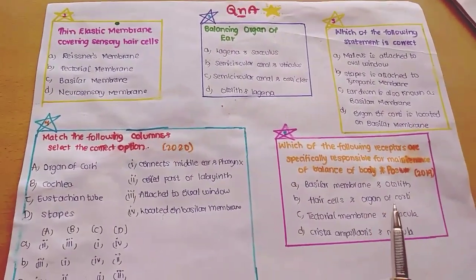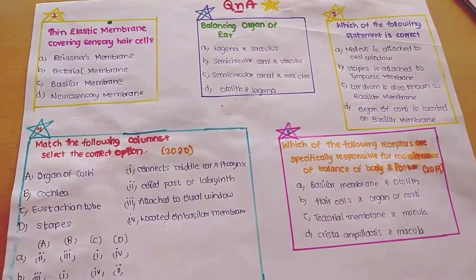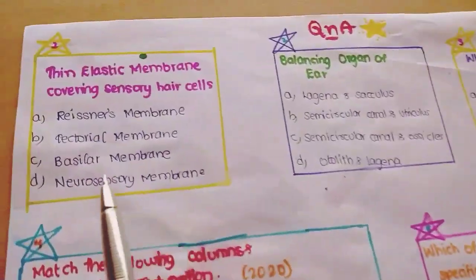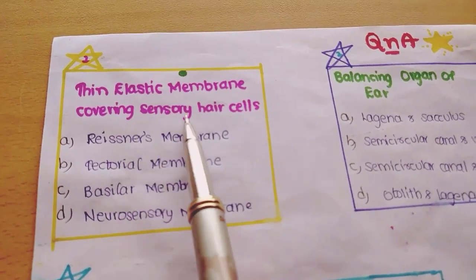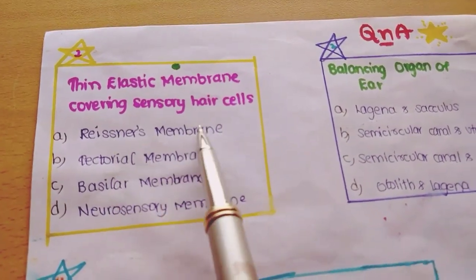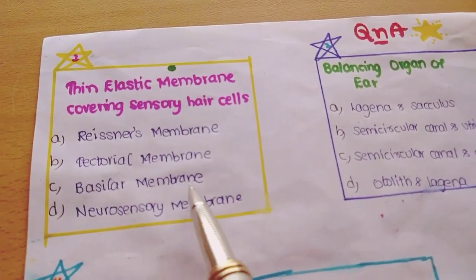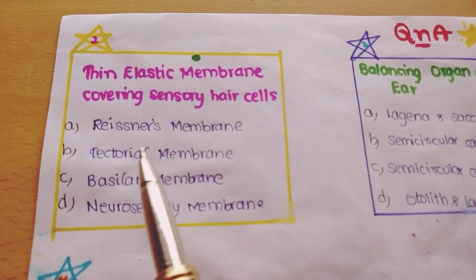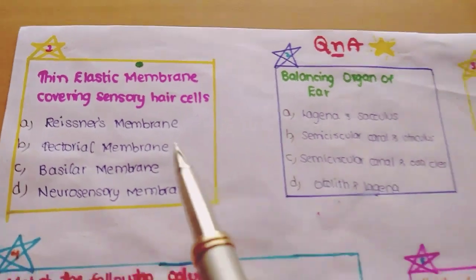Give your brain some active work by solving these questions. Try to answer these questions without looking into your NCERT. The thin elastic membrane covering the sensory hair cells is: Reissner's membrane, tectorial membrane, basilar membrane, or neurosensory membrane. Pause the video and try to answer. The correct option is tectorial membrane.